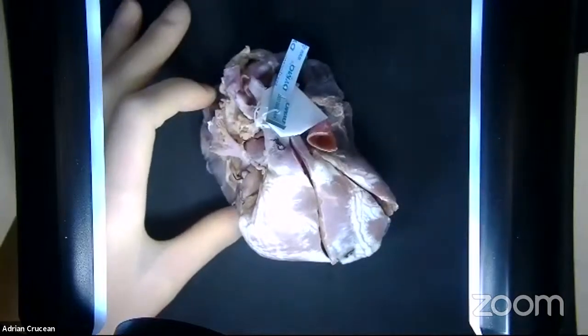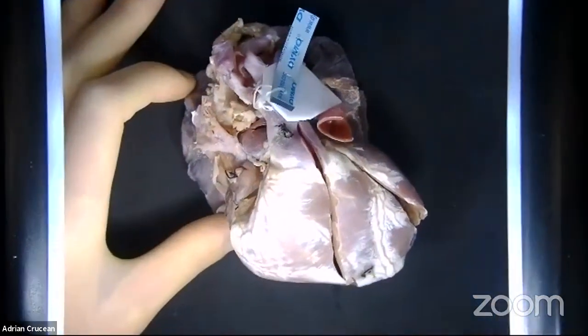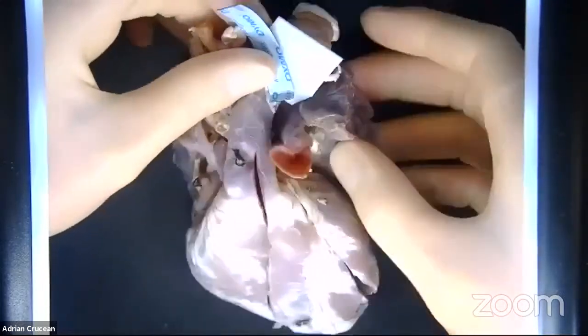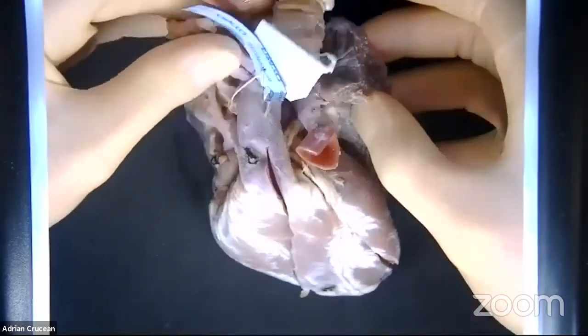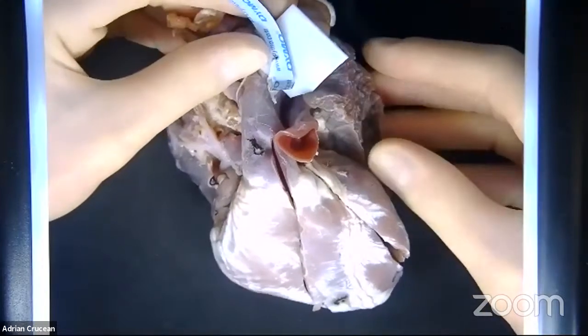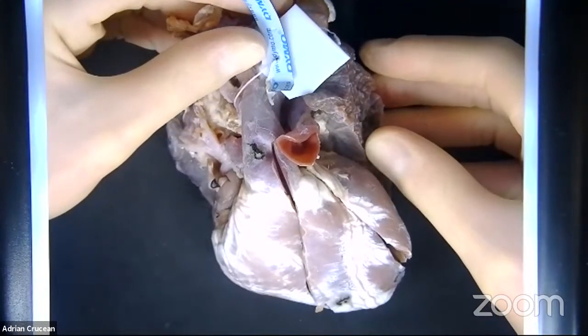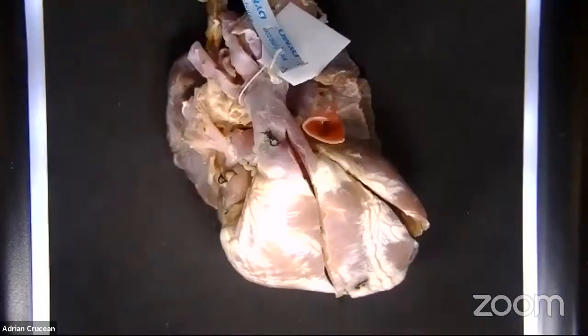Okay, I will start with the first heart. And the reason I want to start with this heart is because we have a lung and heart block. We discussed a lot about the position, the interrelationship. Full screen, Adrian, full screen, please. Yeah.